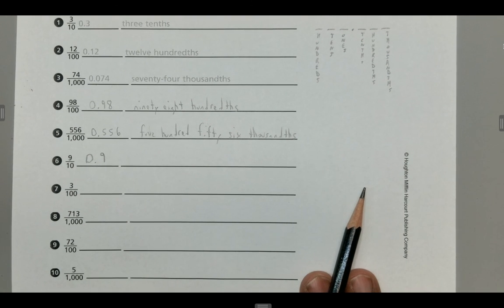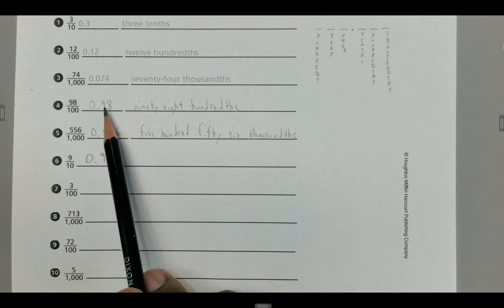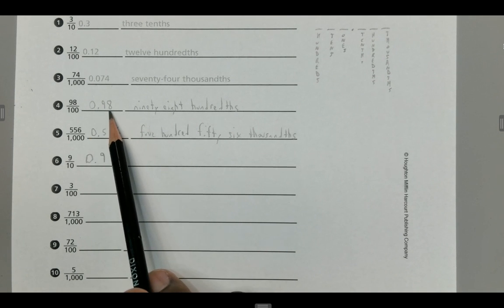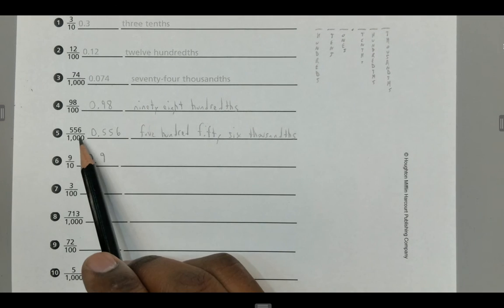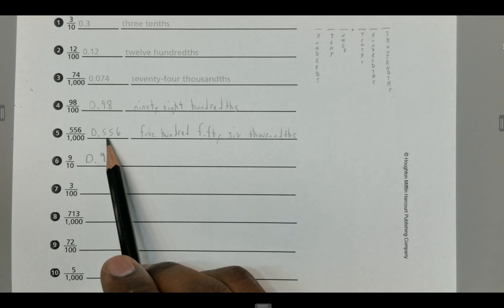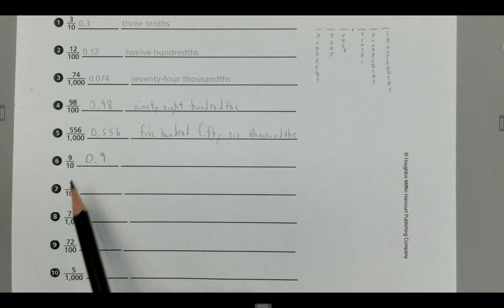Number 4, 98 hundredths. The numerator is 2 digits. Those go right in: the 9 goes in the tenths place, the 8 goes in the hundredths place, 98 hundredths. Number 5, 556 thousandths, 3 digits, 556 thousandths.